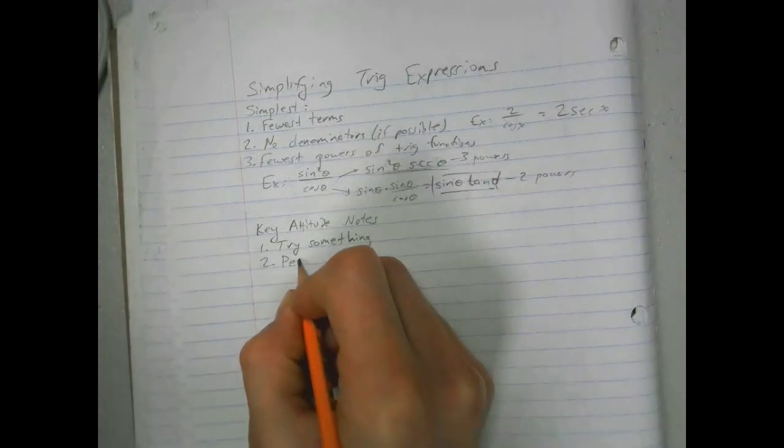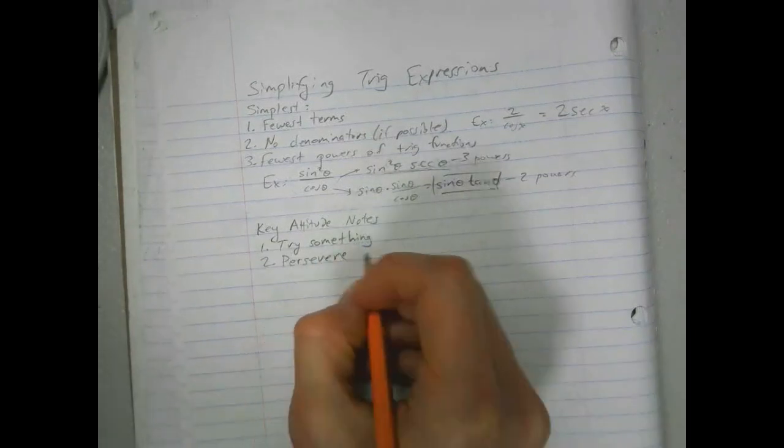And the second thing is related. Persevere. Keep trying. If you are doing stuff and it seems like the expression is getting more complicated or like it's looking weird, start over, but try again. Keep on pursuing the solution. You might hit some dead ends, but they'll help you to figure out what you actually should be doing.